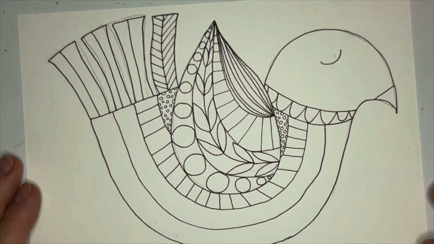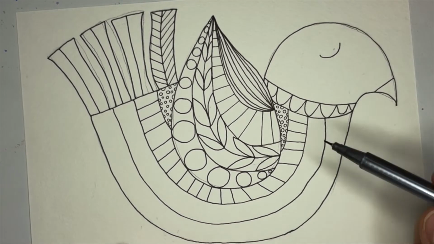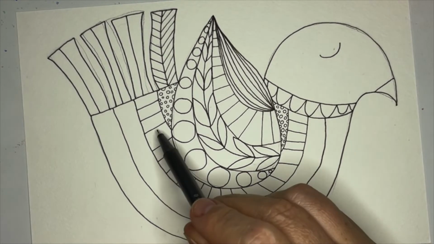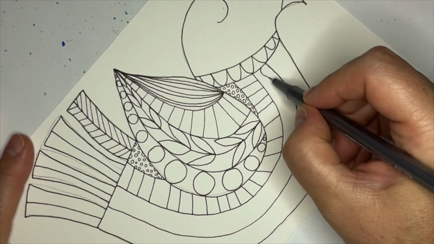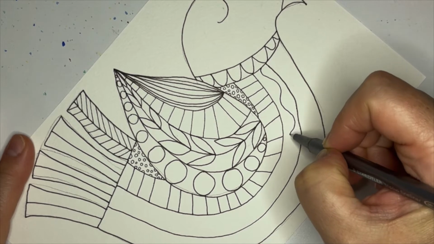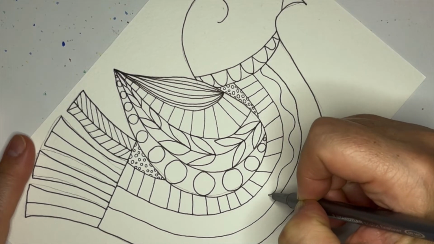So now I'm turning my bird back around. And we did circles, stripes. So in this section, how about if we do a wavy line?